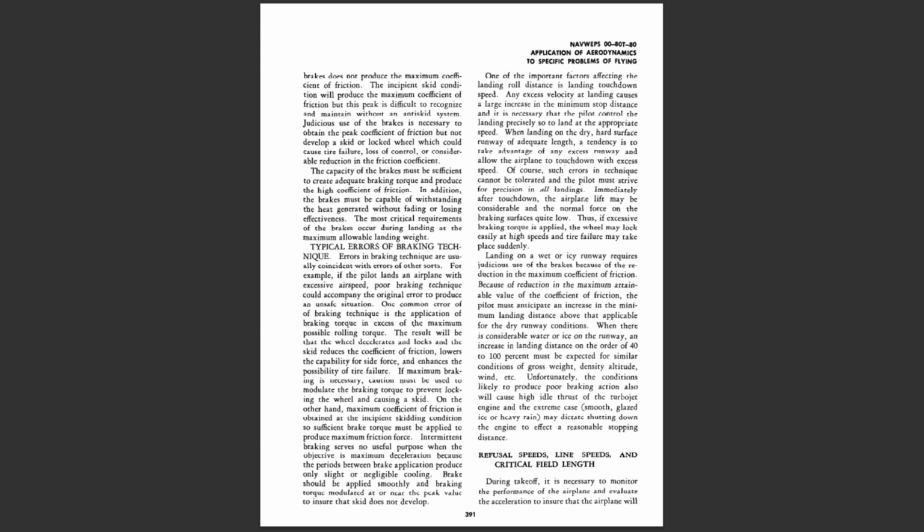Immediately after touchdown, the airplane lift may be considerable, and the normal force on the braking surfaces quite low. Thus, if excessive braking torque is applied, the wheel may lock easily at high speeds and tire failure may take place suddenly.